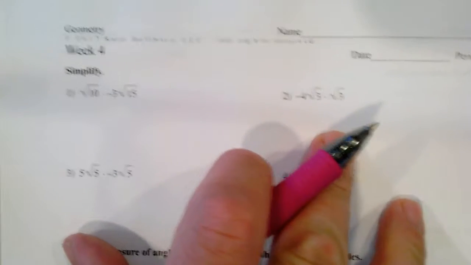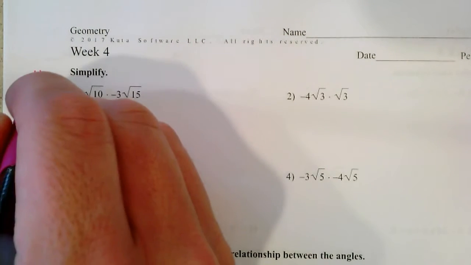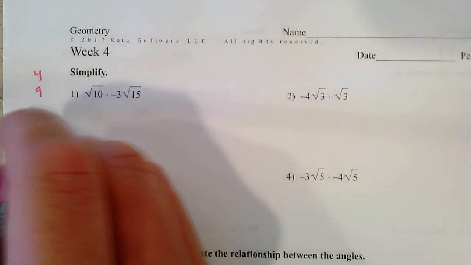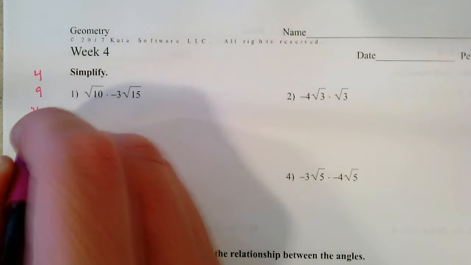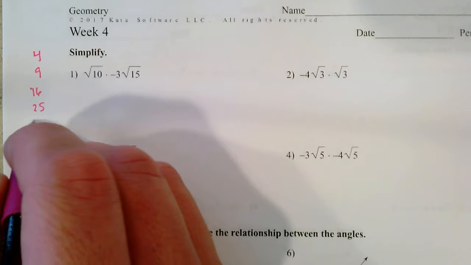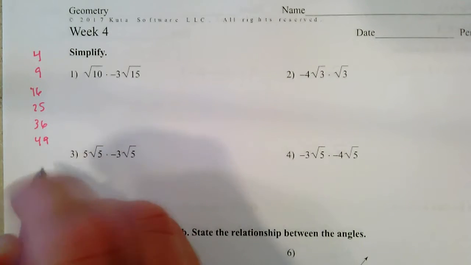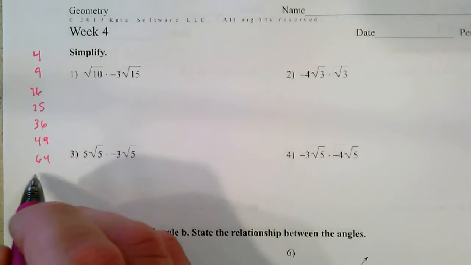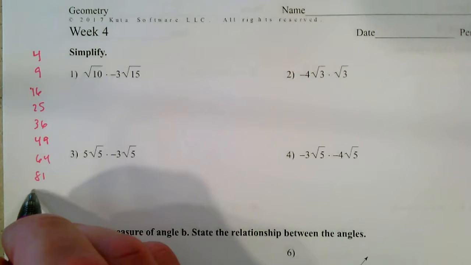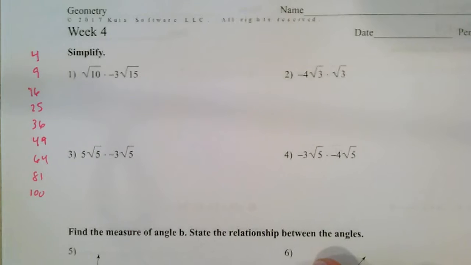Remember your square numbers: 4, 9, that's 2 squared, 3 squared, 4 squared is 16, 5 squared is 25, 6 squared is 36, 7 squared is 49, 8 squared is 64, 9 squared is 81, 10 squared is 100.